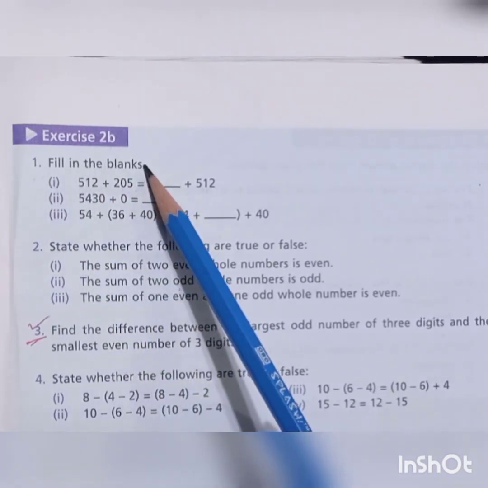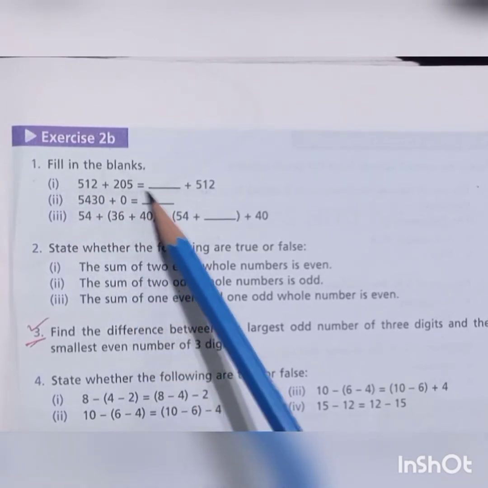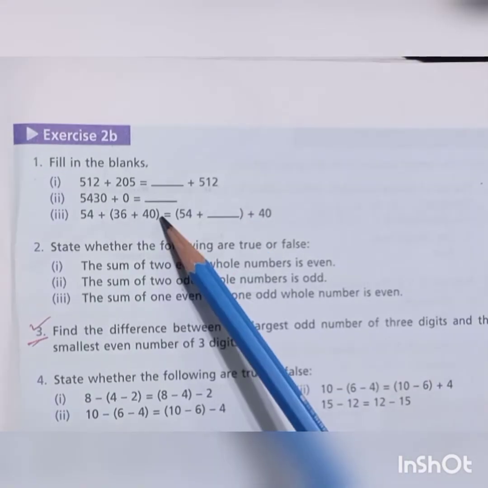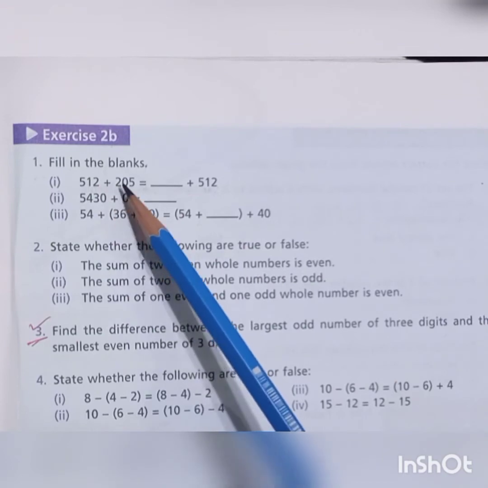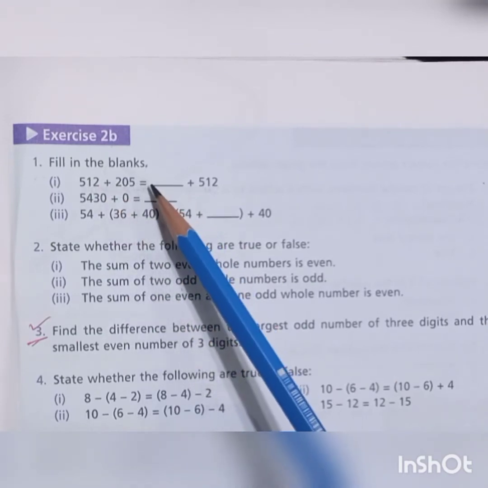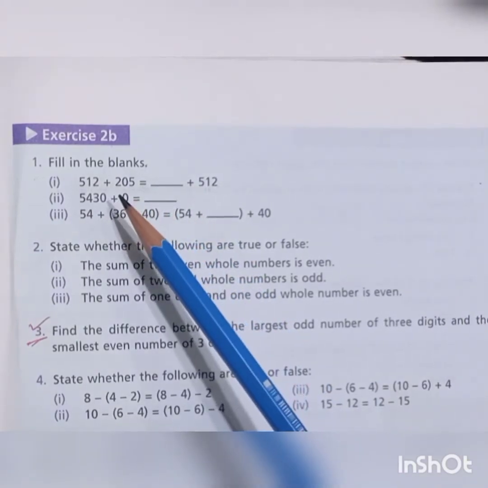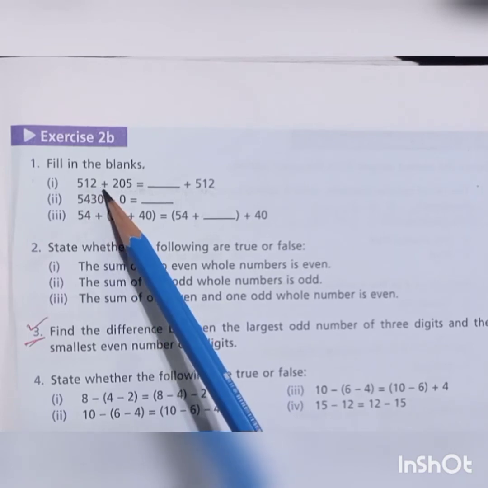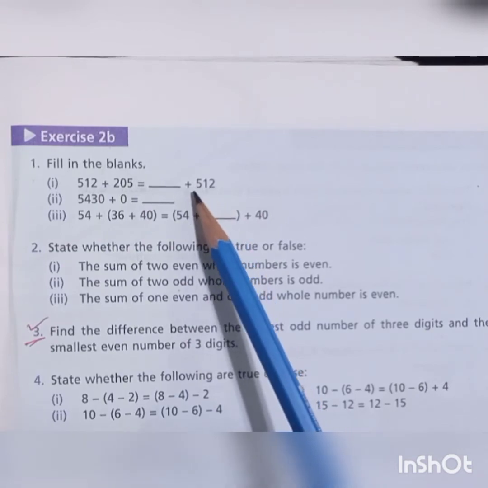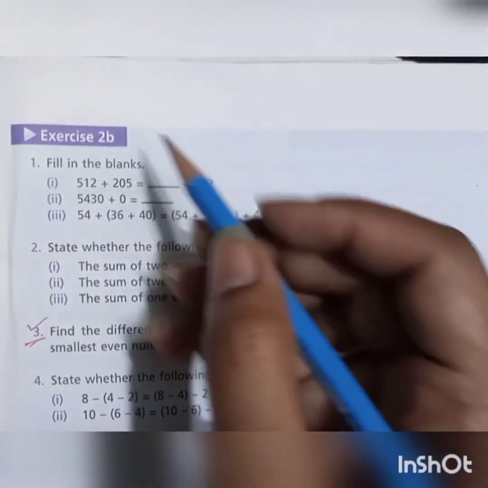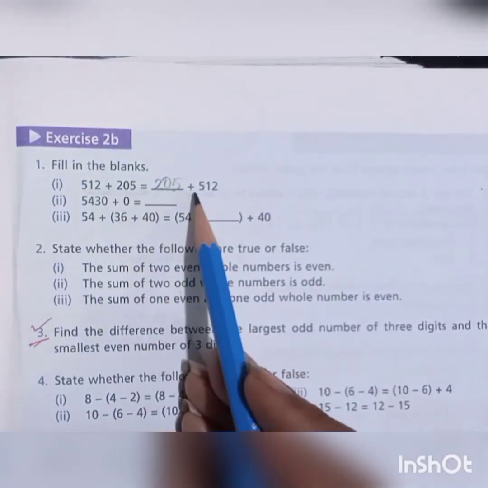We will see which property can exist in these blanks. Part number 1 is 512 plus 205 is equal to dash plus 512. As we have studied the commutative property of addition, if we add some numbers on the left hand side and then change their positions on the right hand side, the answer would not be changed. So here it is the same. Students, the numbers on the left hand side are 512 and 205, and on the right hand side the number is 512. Just 205 is missing, and we can see that both will have the same answers.